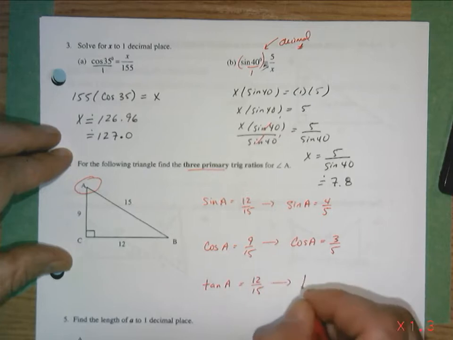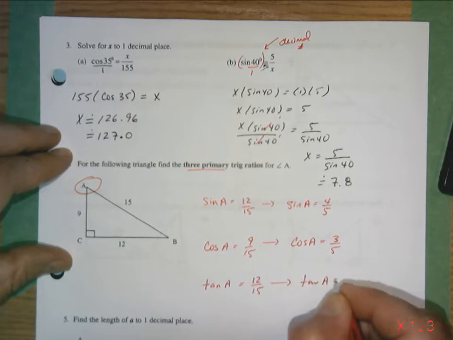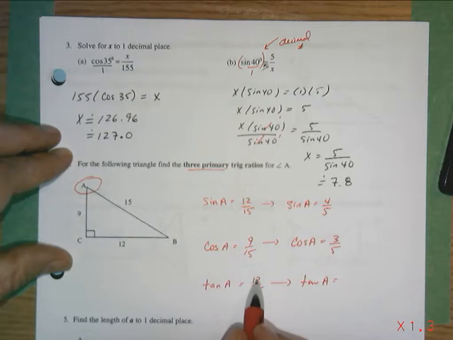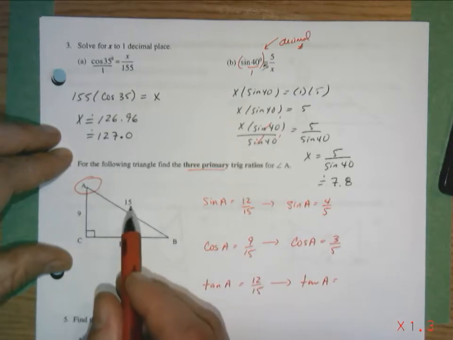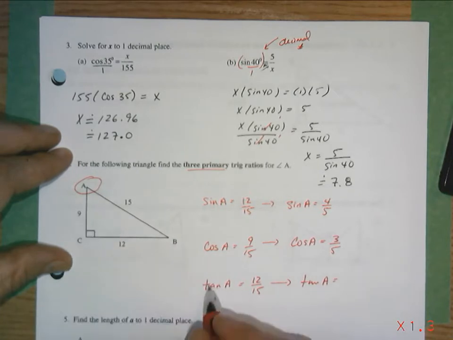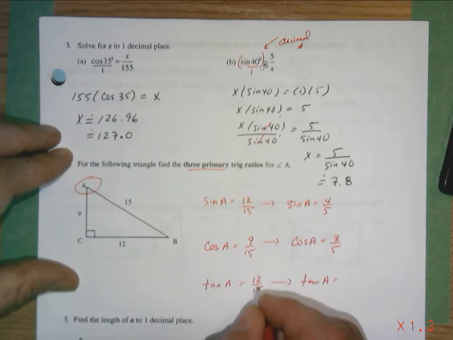And finally, tangent of A is equal to, I've done something wrong because I can't have 12 over 15 twice. So sine was opposite over hypotenuse, cosine was adjacent over hypotenuse, and tangent must be opposite over adjacent. So this is a mistake. That should be a 9 here.